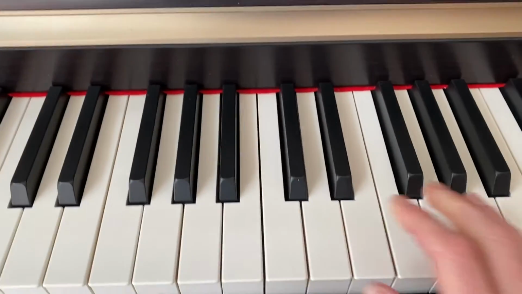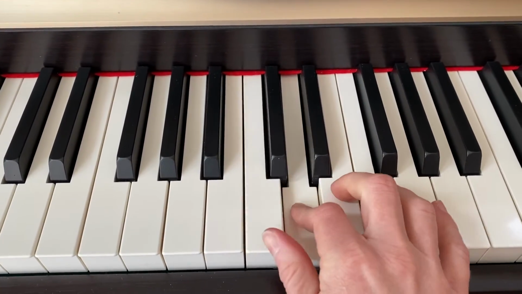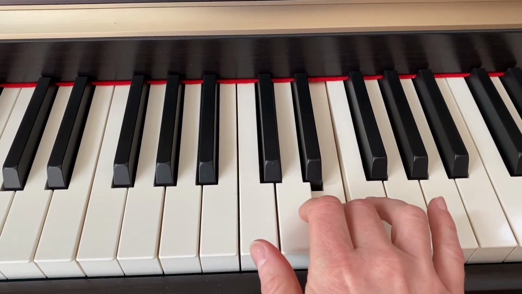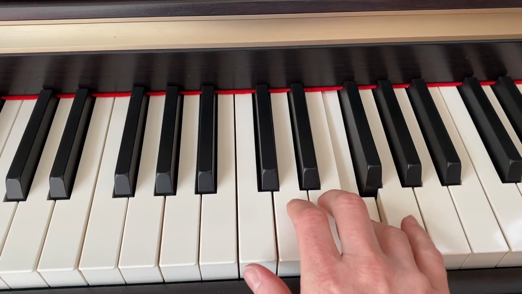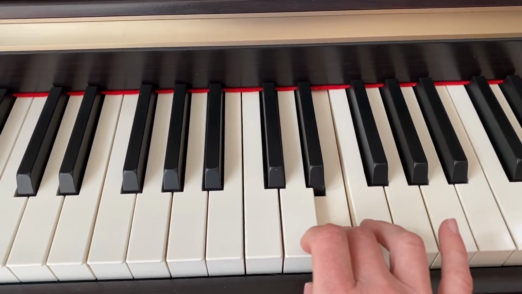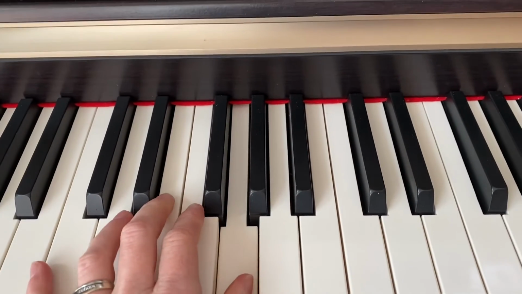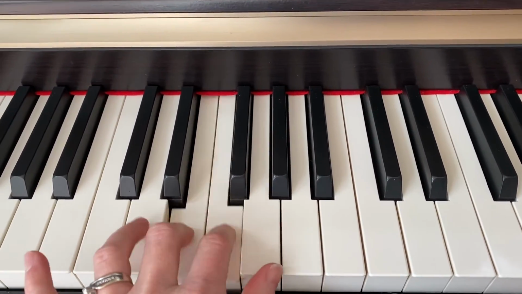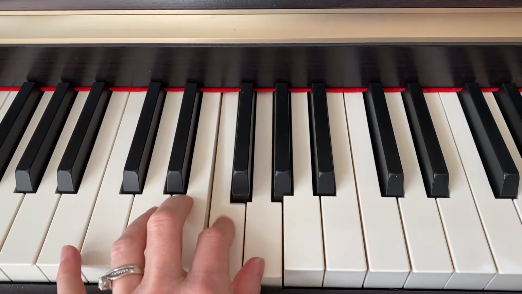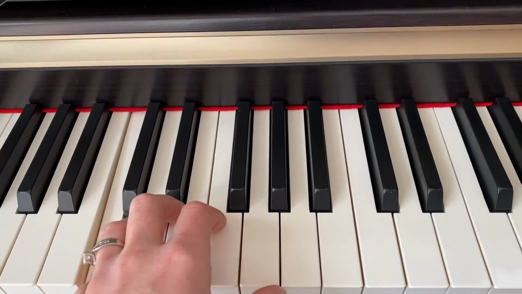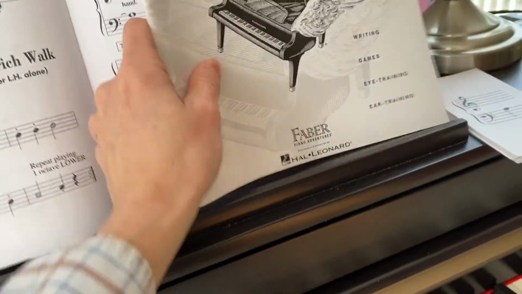Okay, now if you were to do legato, this one. Okay, and that's all we're doing in the theory book today.